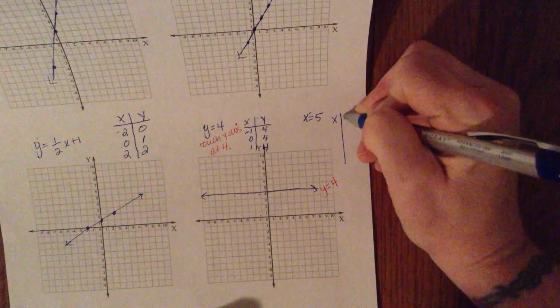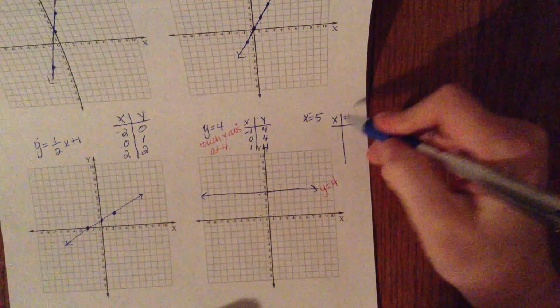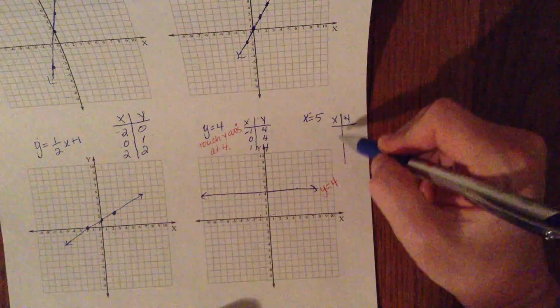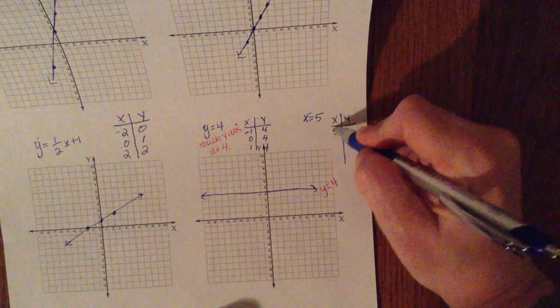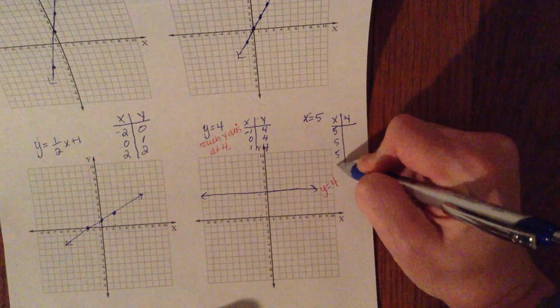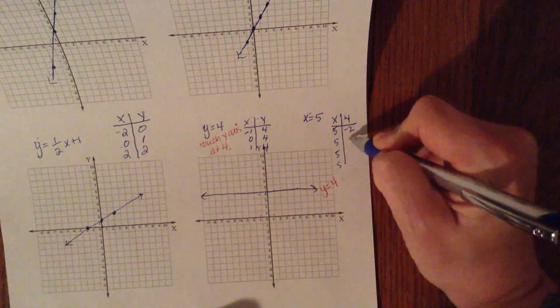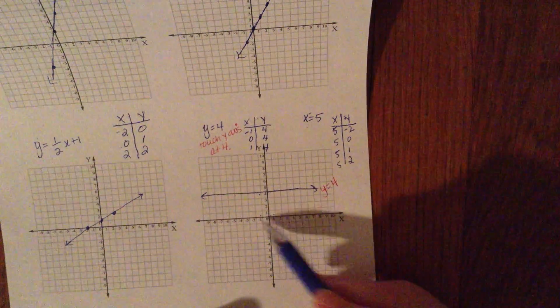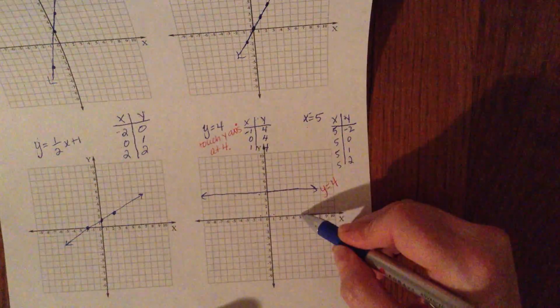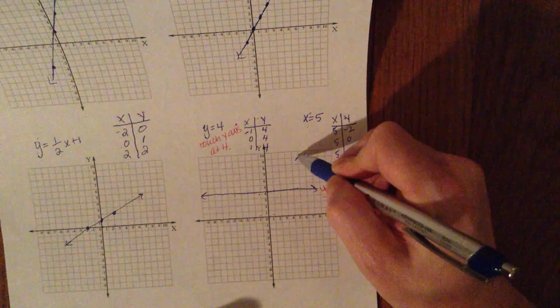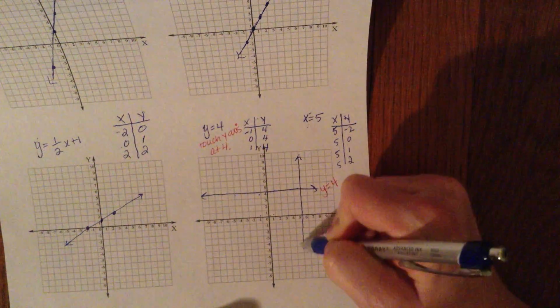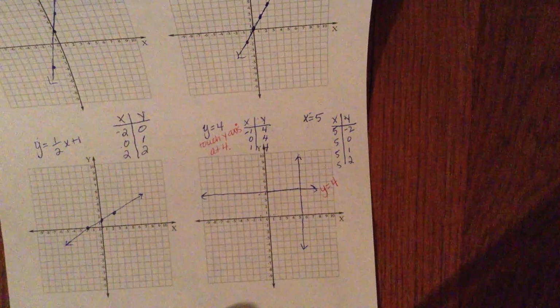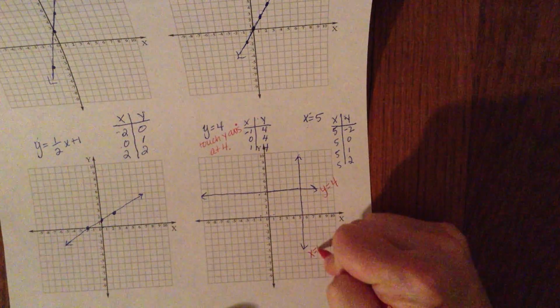So here's my table. So for this example, x is always equal to 5. So you just put 5s here. And no matter what your y is, x is always 5. So you go to your x-axis, and you go to 5, and so it would be a vertical line. So this is x is equal to 5.